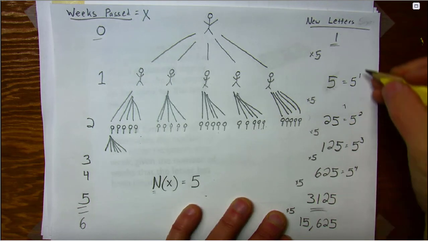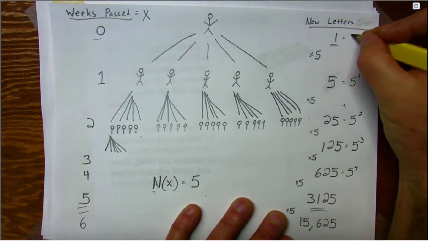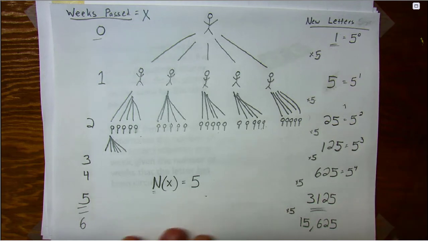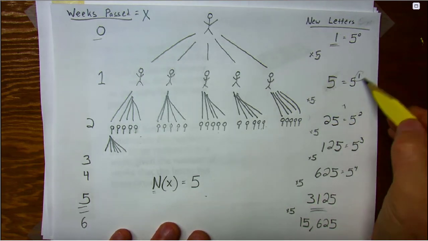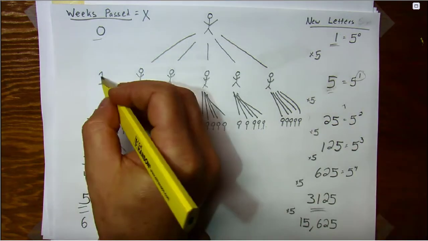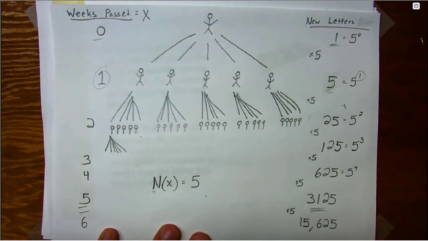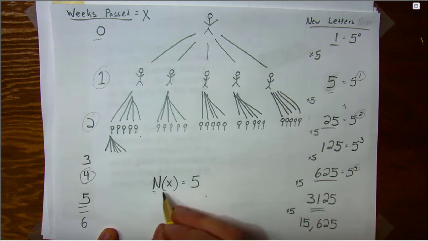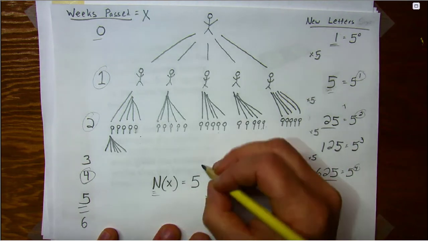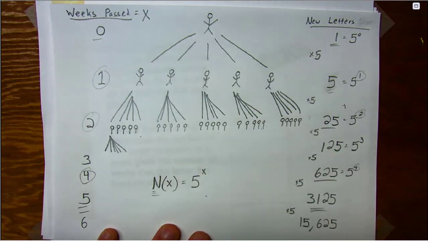And even way up here at number 1, 1 is equal to 5 to the 0 power. So what you should observe is the exponent on the number of new letters is the same as the week that we are keeping track of. Second week, 5 to the second, or 25 letters. Fourth week, 5 to the fourth, or 625 letters. So we can say that the number of new letters is always equal to 5 to the x power.